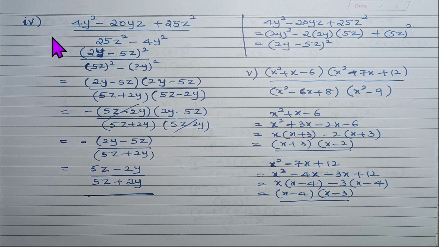Now in example number 4, I have been given 4y square minus 20yz plus 25z square divided by 25z square minus 4y square. Now if you look at the term here, it is a square term, and this is also a square term. So I can apply the identity a square minus 2ab plus b square. a is 2y, b is 5z, and 2ab is 2 into 2y into 5z, so it is 2y minus 5z whole to square. Therefore I can replace the numerator by 2y minus 5z whole to square.